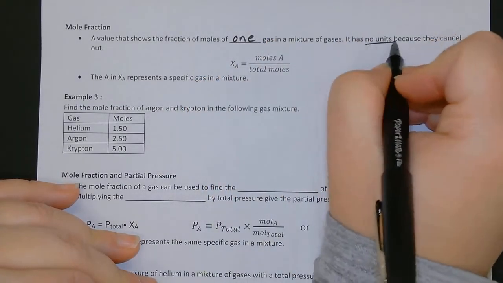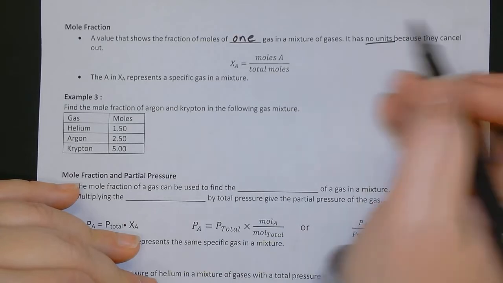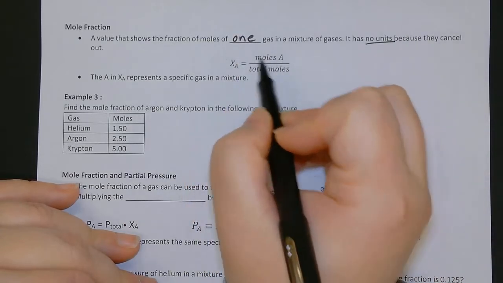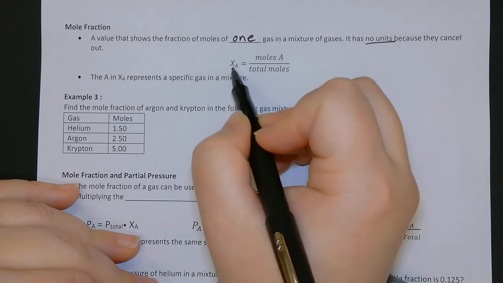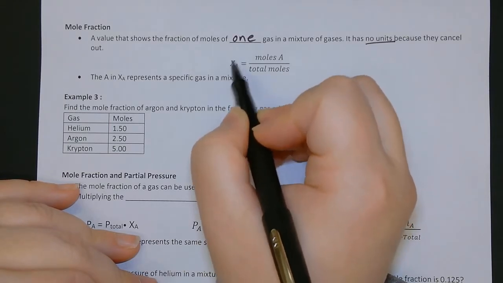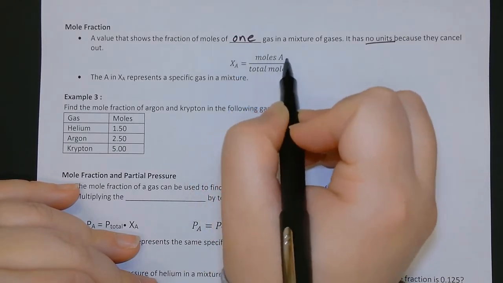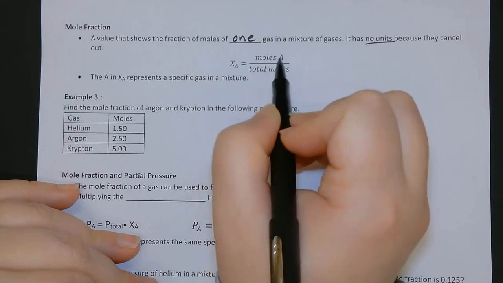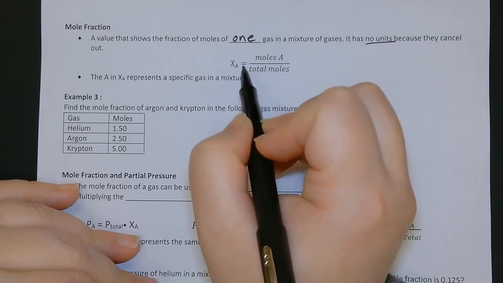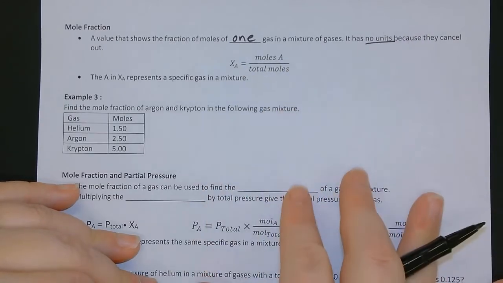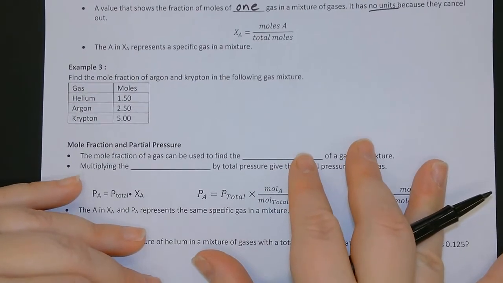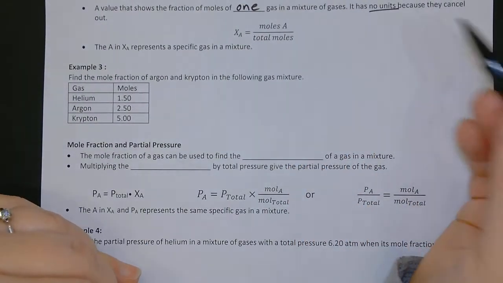It has no units because they cancel out. That large X is the symbol for mole fraction. We've got moles of a chemical over the total moles. The A is just representing an individual chemical that we're specifying, just like the numbers did on the previous page.